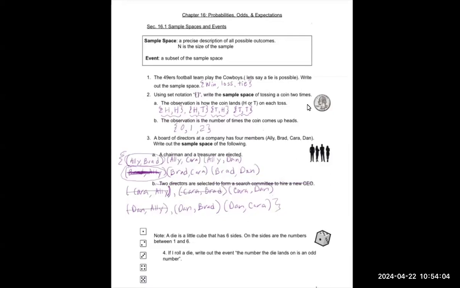So Brad and Dan, I'm just going down the list, making sure I don't have those 2 people already listed, but in a different order. If I do, I cross it out. So Brad and Dan is listed down here, so I erase that. And then Kara and Dan, yeah, I already have it down here.